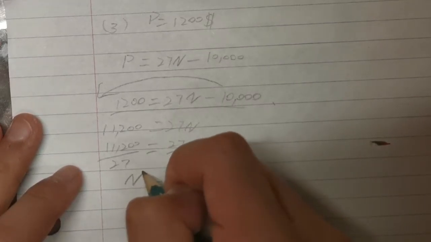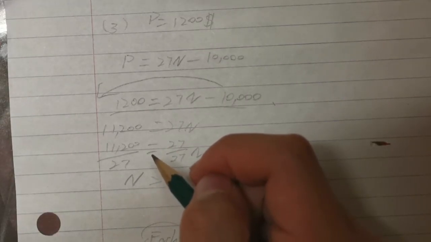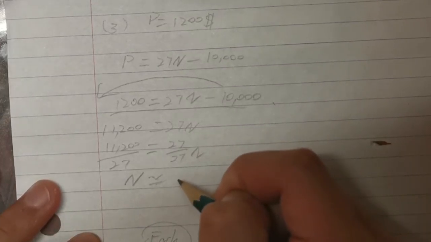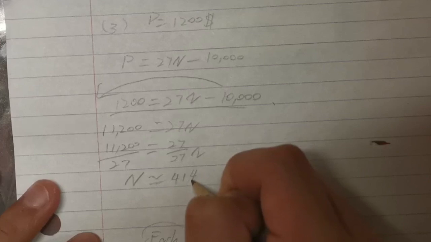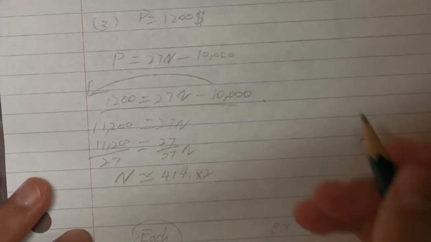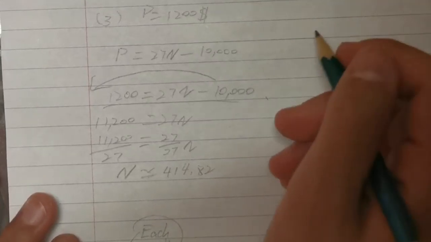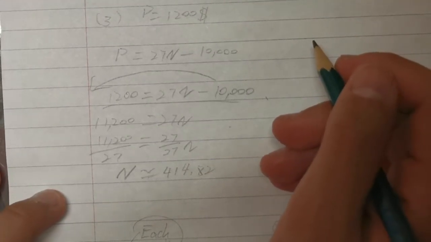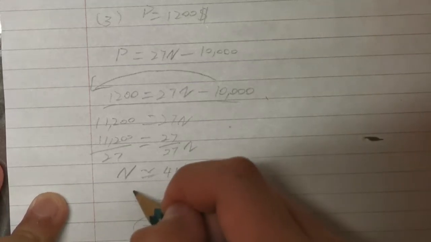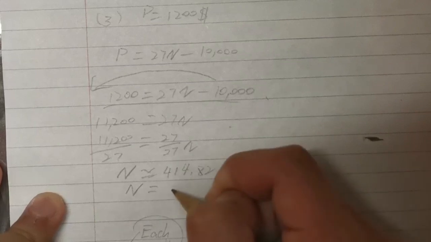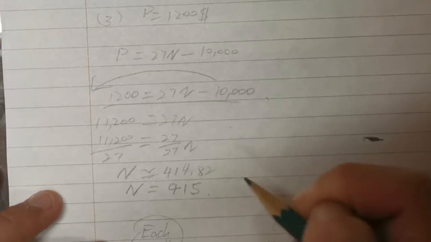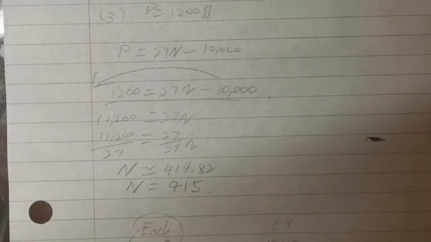You just need to calculate with the calculator. You get n is approximately equal to 414.82. Because the number of computers sold must be an integer, n is actually equal to 415. So this is the final answer.